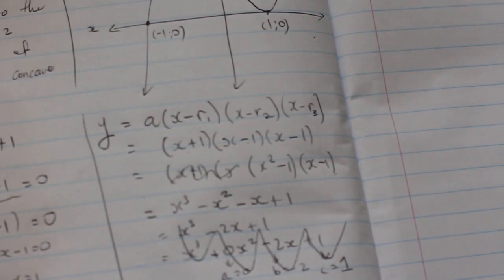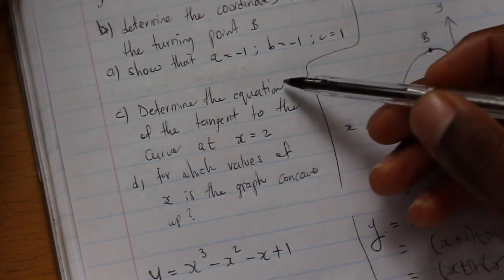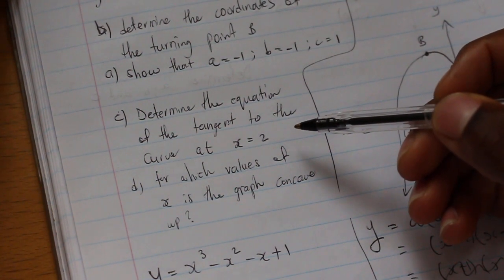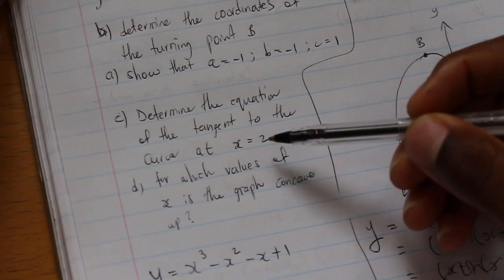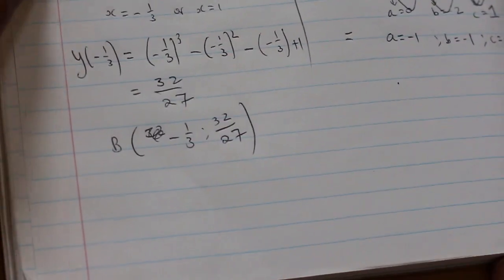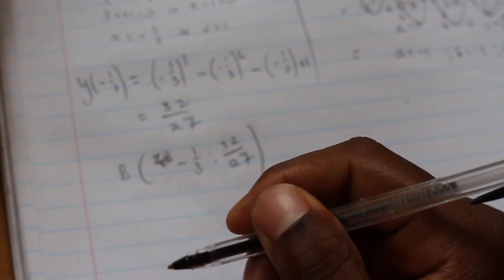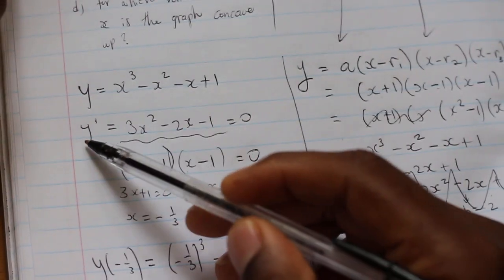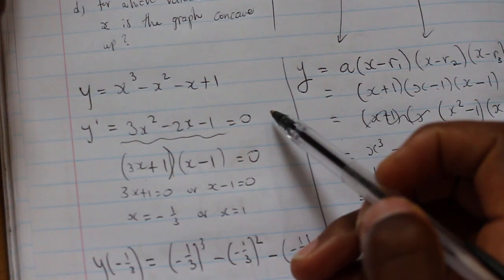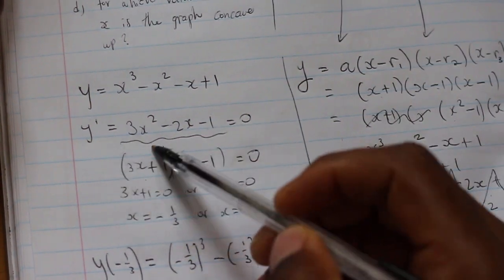Okay, so next question. Right, so determine the equation of the tangent to the curve at x is equal to 2. Okay, the equation of the tangent, not a problem. So to find the equation of the tangent, obviously we need to have one point and the actual gradient. So to find the gradient, we just need to use the gradient at x equals to 2. We just need to use this formula here, because remember, this is the gradient formula.